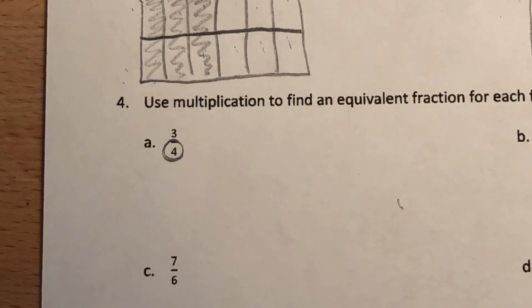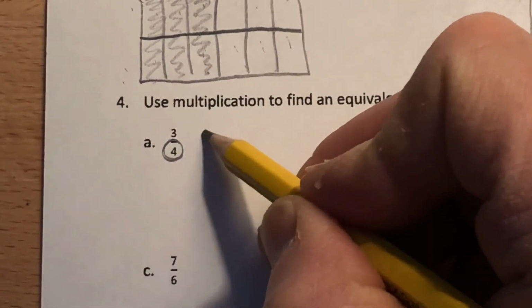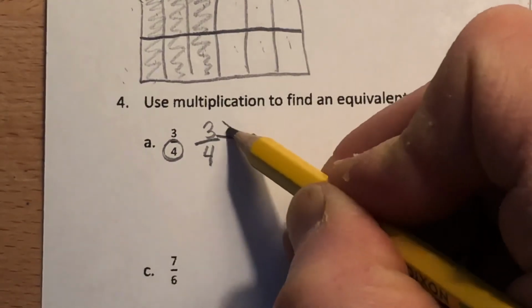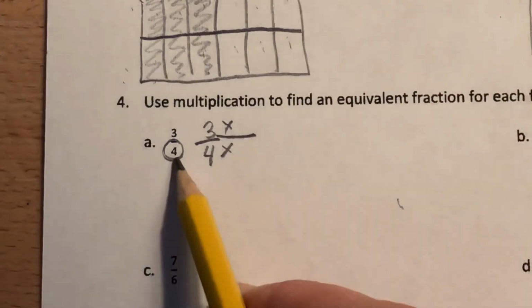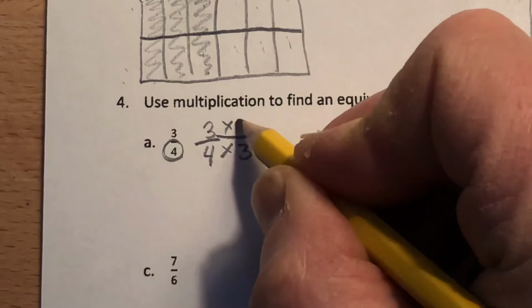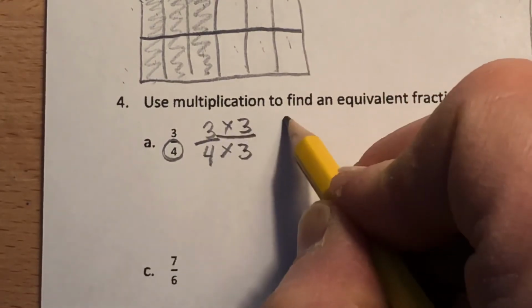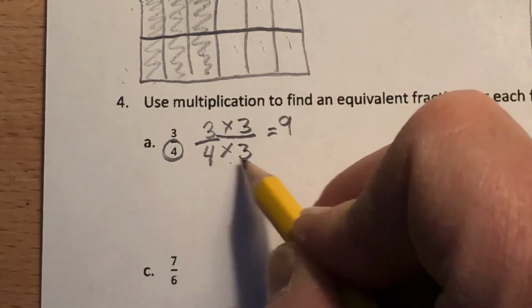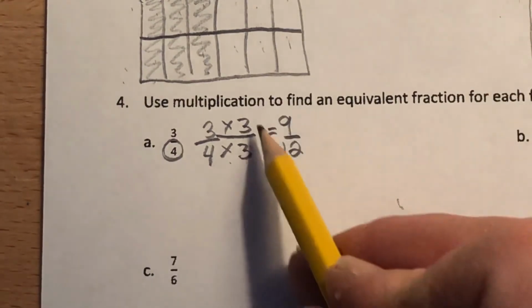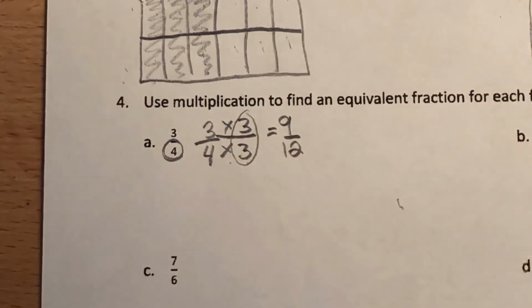So if I want to make this into twelfths, I need to say, all right, 3/4. So I need to multiply the top and the bottom by the same number, any number. You want to make it 3? Let's just multiply these by 3. 3 times 3 is 9. 4 times 3 is 12. So 3/4 is equal to 9/12. As long as I multiply both the numerator and denominator by the same number, I'm going to end up with equivalent fractions. No doubt. Okay?